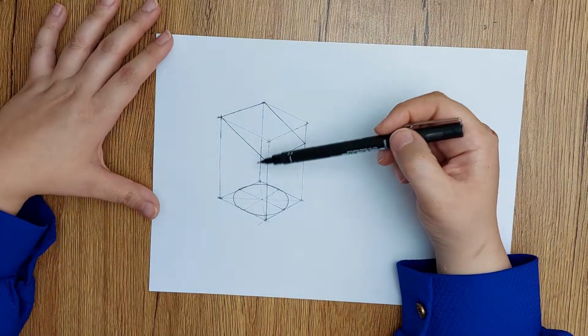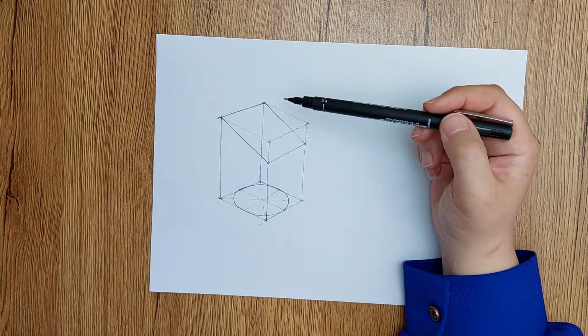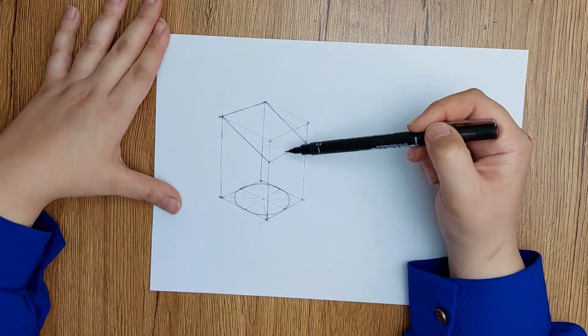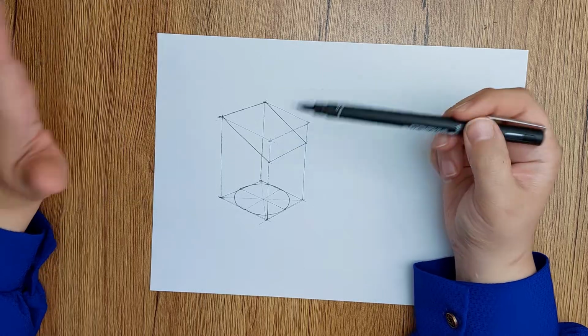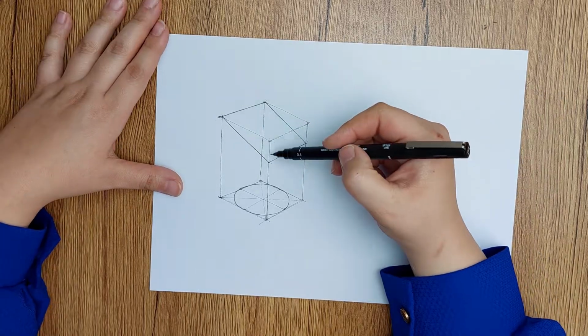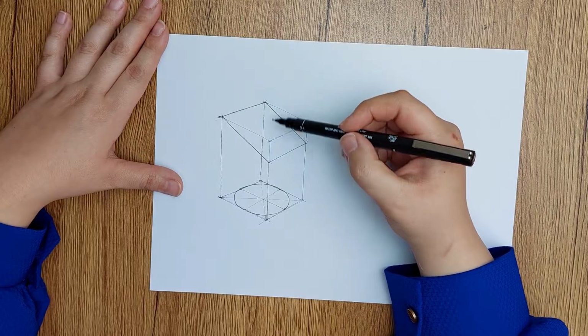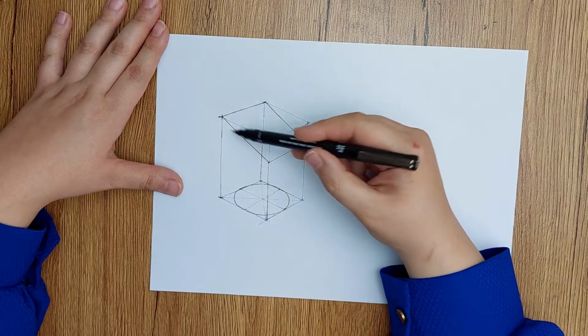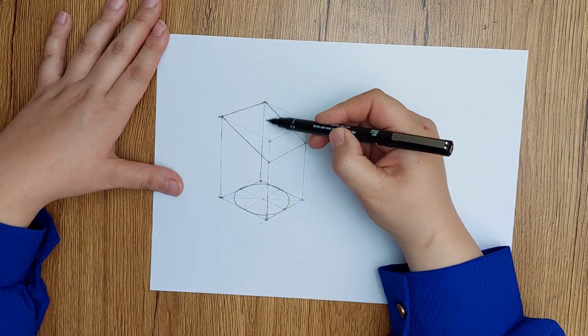Now it's time to draw the top side of the oblique, actually the cylinder with oblique cut. So here, instead of this square, I have a rectangle.